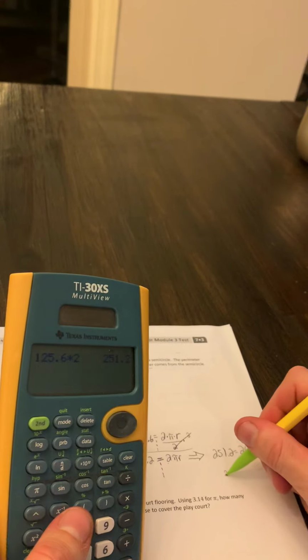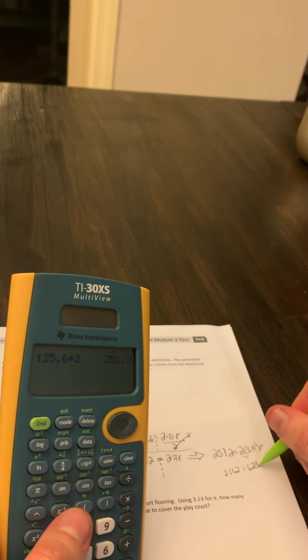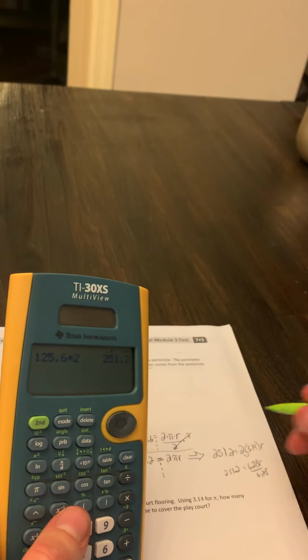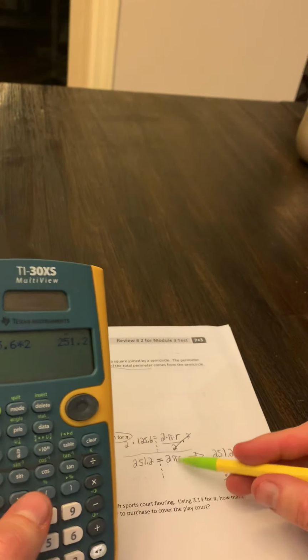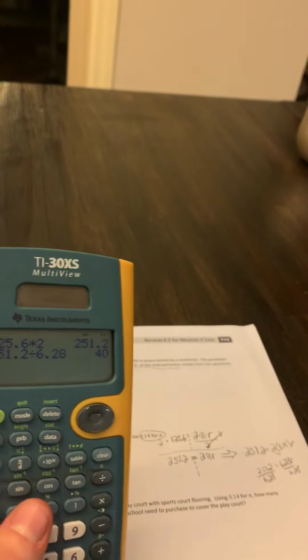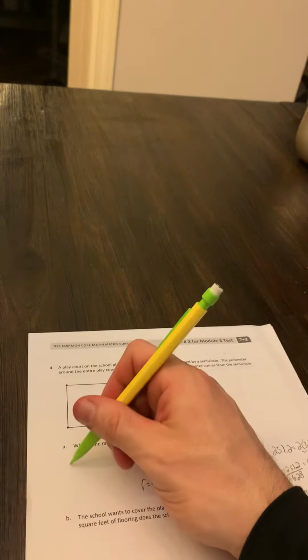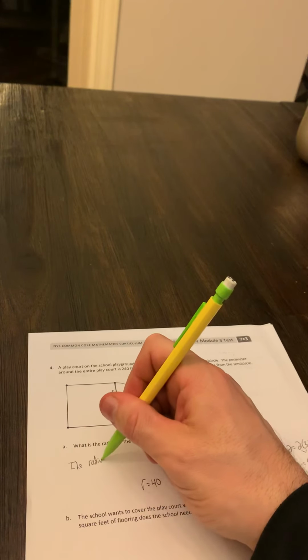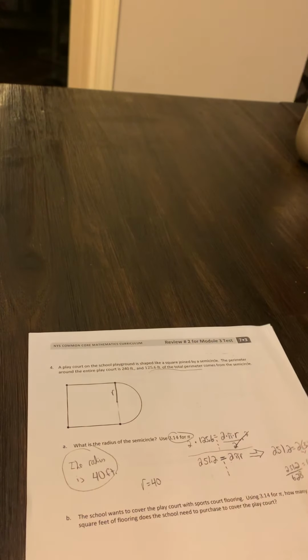Well, I know that 2 times 3 14/100 is 6 28/100, so 251 2/10 equals 6 28/100 r. So I can divide by 6 28/100. And if you're confused on how I got 6 28/100, I multiplied that 2 by what was pi, 3 14/100. So 251 2/10 divided by 6 28/100 leaves me with 40. So r equals 40. So I would say the radius is 40 feet. Well, that's wonderful. Okay, so now I have my answer here.